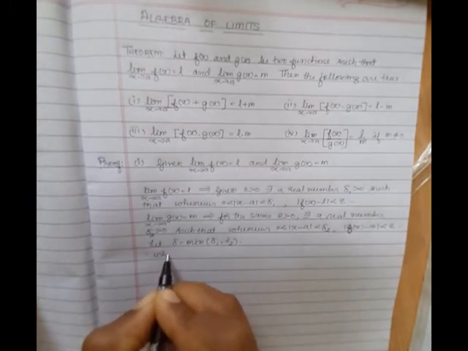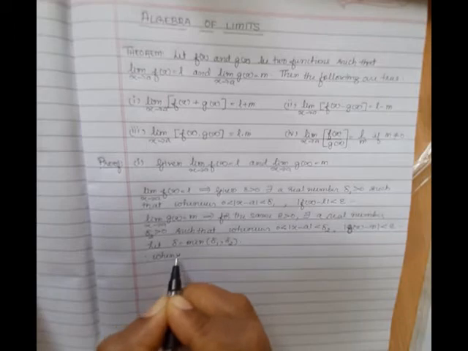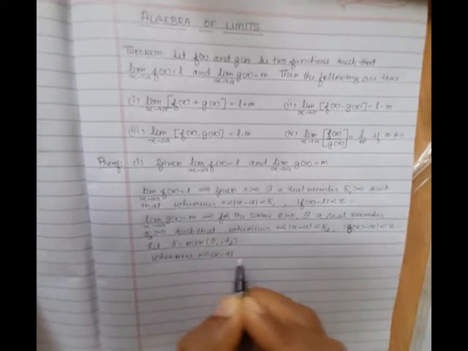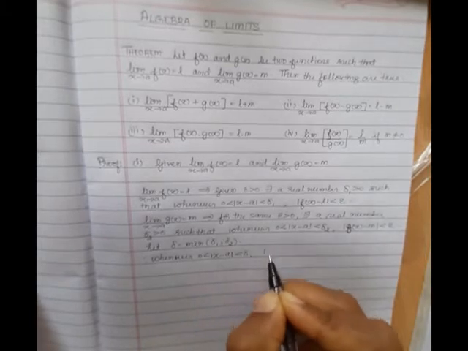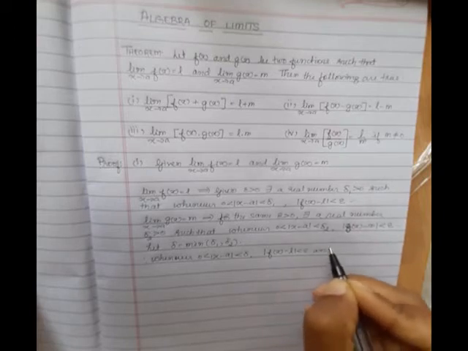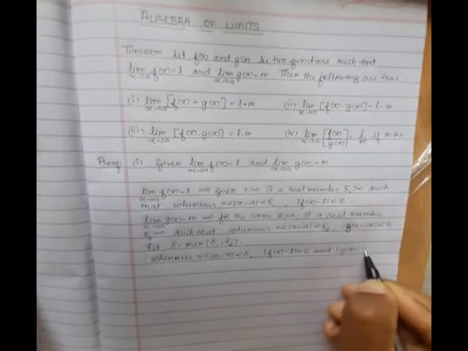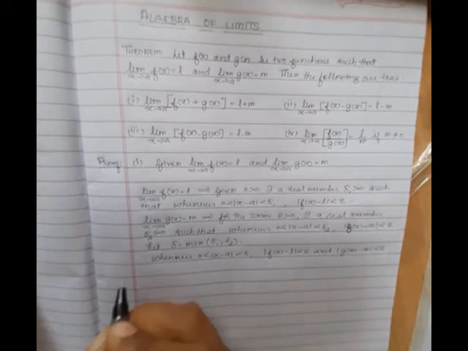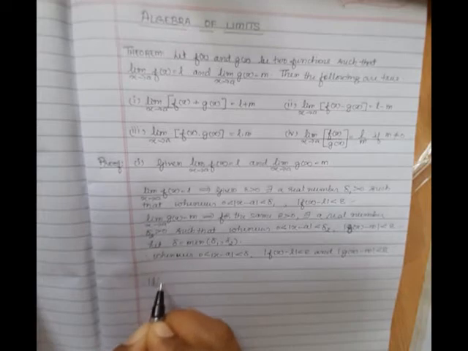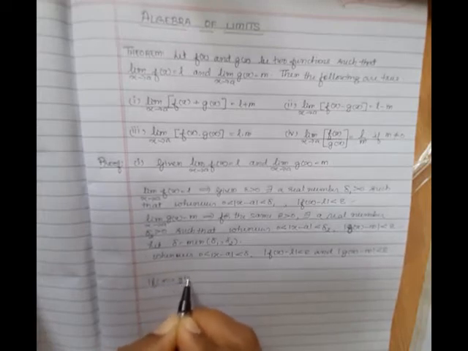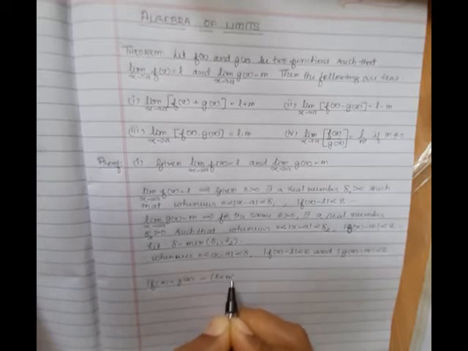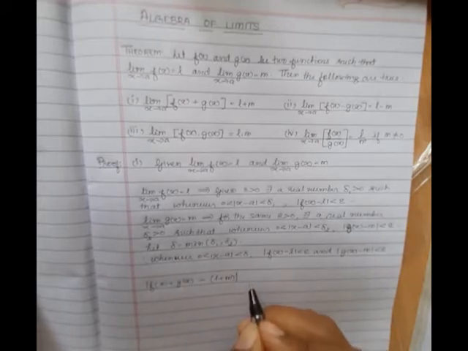Therefore, whenever modulus of x minus a is greater than 0 and less than delta, we have both modulus of f of x minus L less than epsilon and modulus of g of x minus m less than epsilon. Now I need this quantity, modulus of f of x plus g of x, the distance between the function and the limit. The limit I am supposed to prove is L plus m.